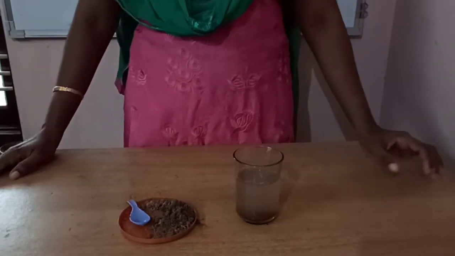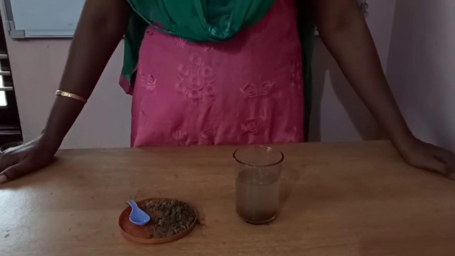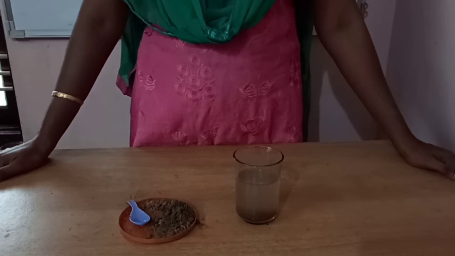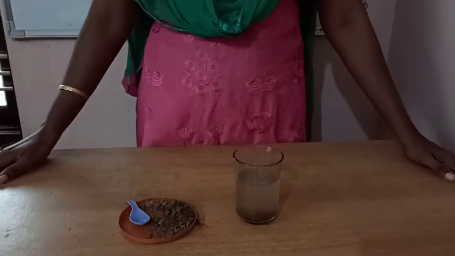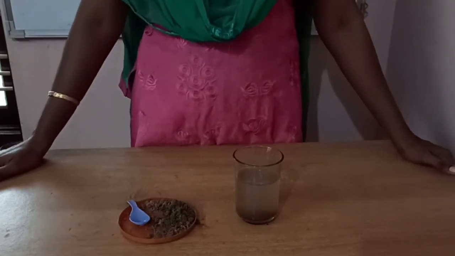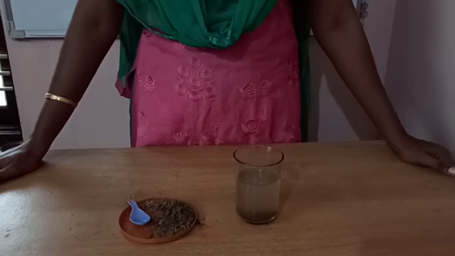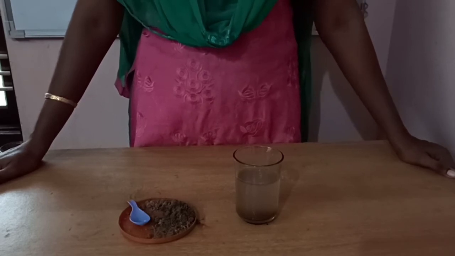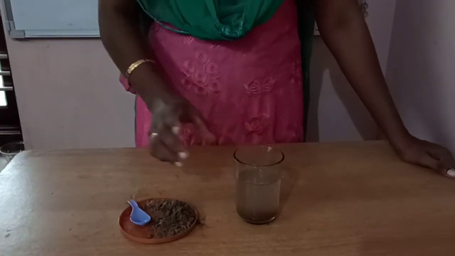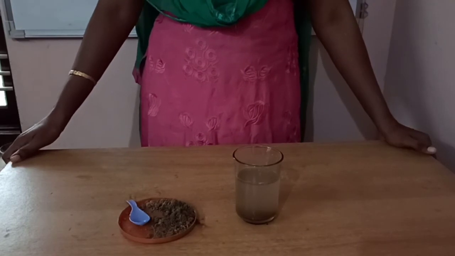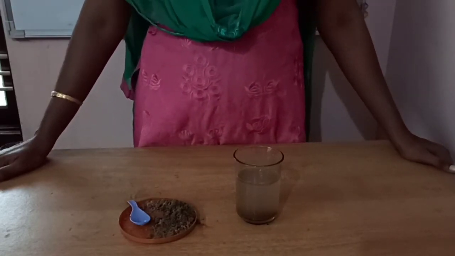Particles of a suspension will settle down if we keep this mixture for some time. That means the suspension particles are unstable. In the case of a solution, the solution is stable, but a suspension is unstable. Clear? And the size of the suspension particles is bigger than the size of the solution particles.